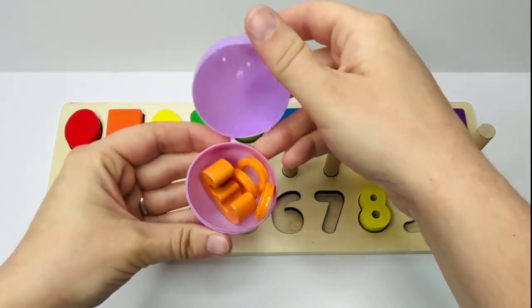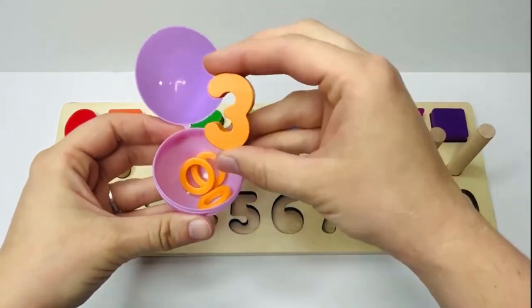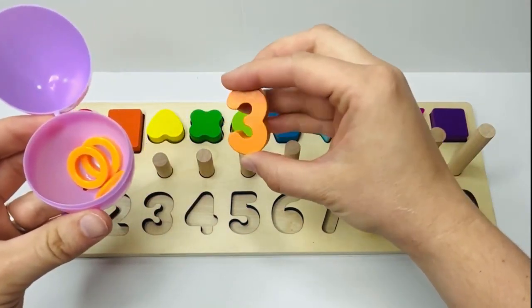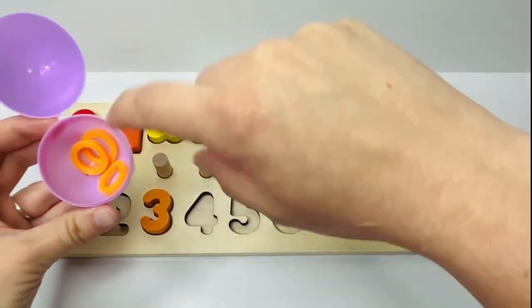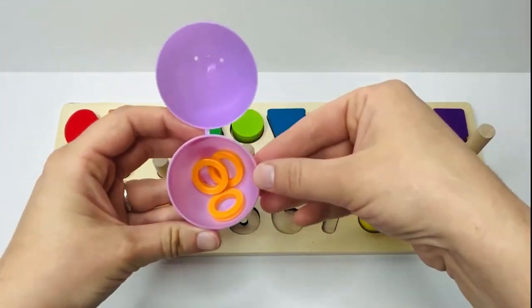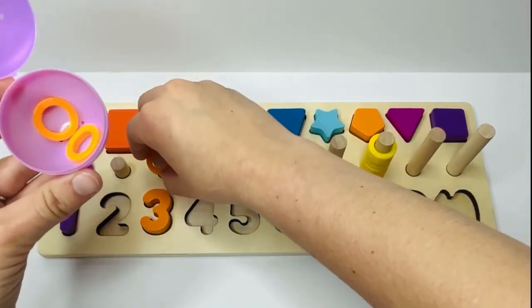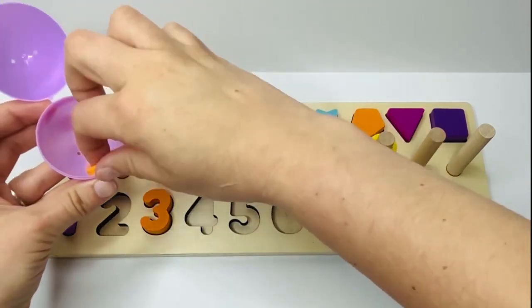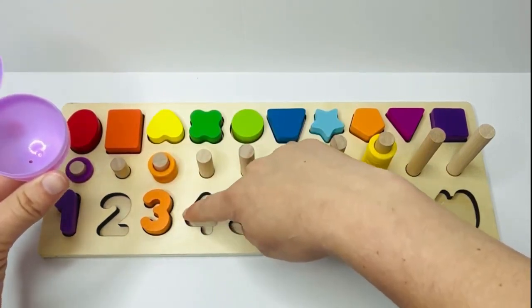Let's see what's inside. Oh, there's an orange number inside. Do you know what number this is? That's right, number 3. Great job. And we have orange rings in here too. Let's see how many. Let's count. Can you count with me? 1, 2, and 3. 3 orange rings, just like our number 3.